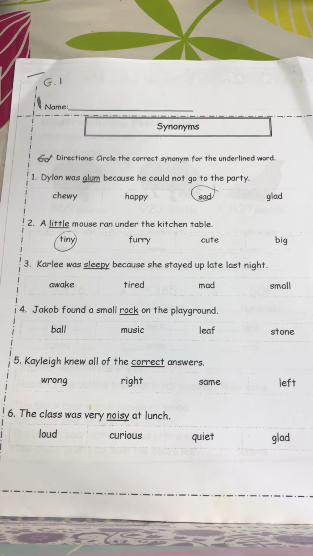Number 4. Jacob found a small rock on the playground. A small rock. So you have to get a similar word, a synonym for rock, a word that means rock. Is that word ball, music, leaf, or stone? Which one of those words can also mean rock?